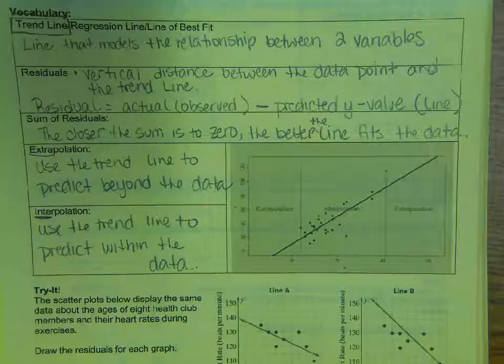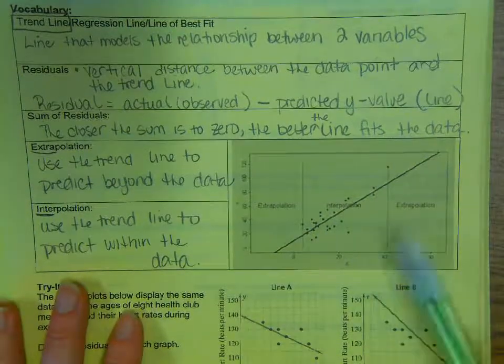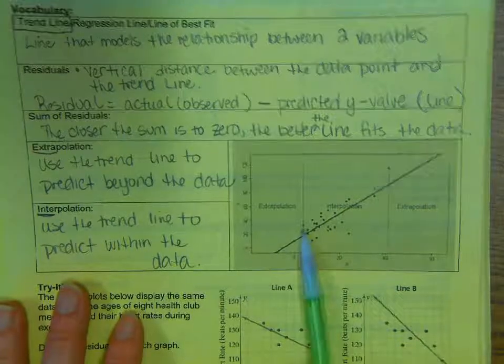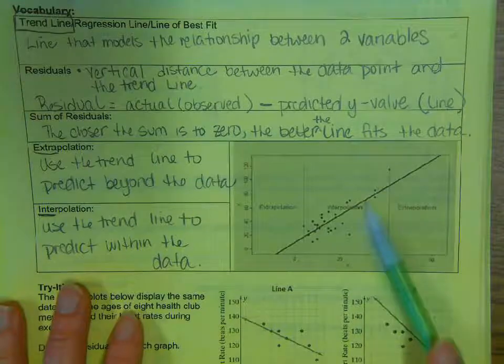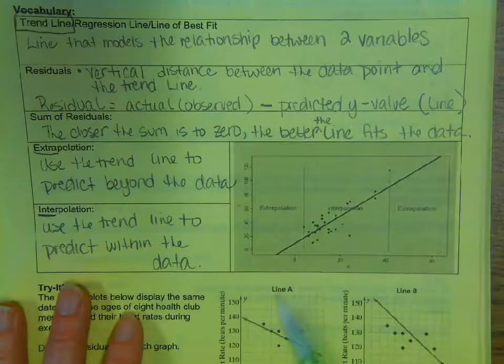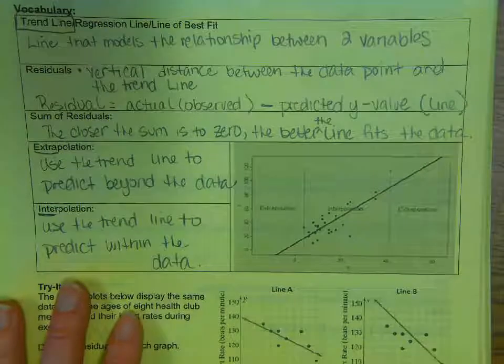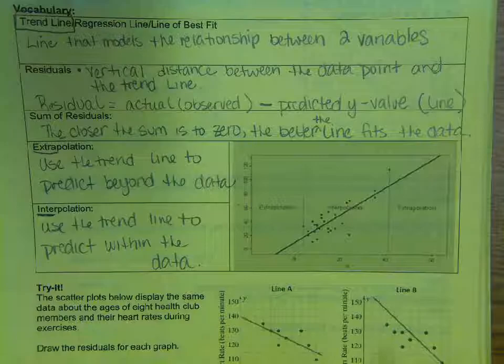Okay. Do you see the little dots? Do you see the first dot starts here and the last dot starts there? So let's say I asked, and then there's this line, and we would have an equation for that line. So let's say I asked you, hey, what's the y value at 25?